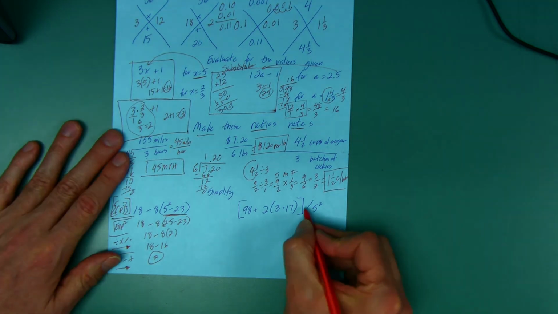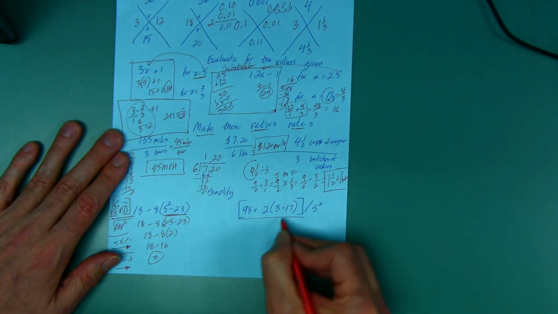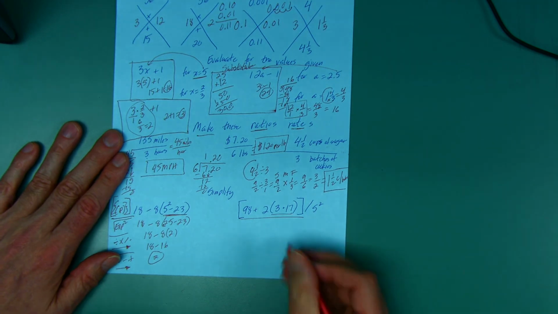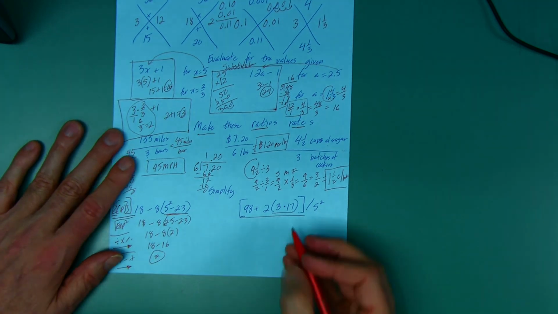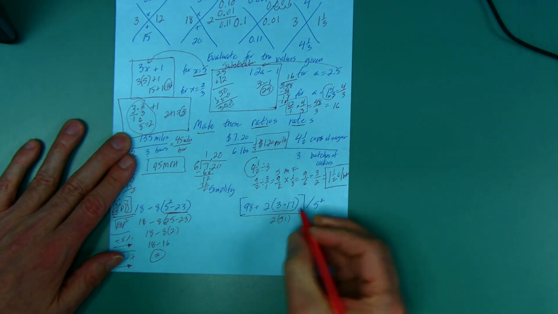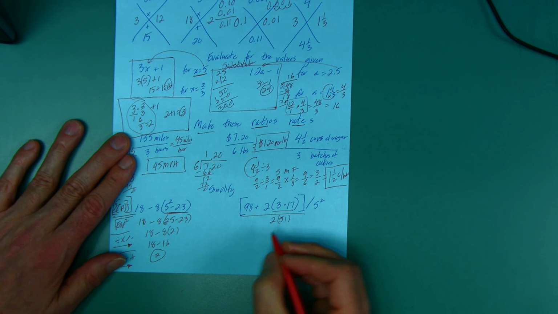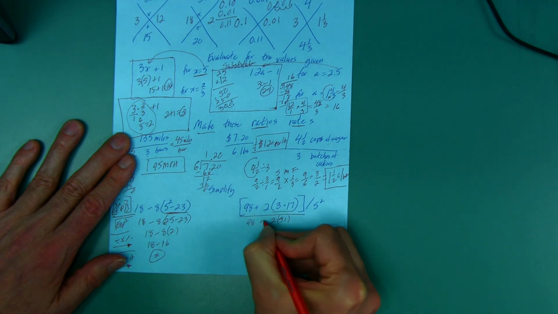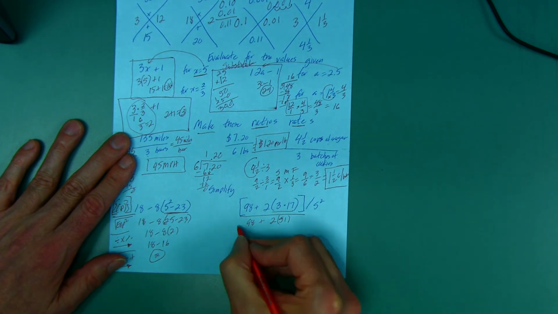All right. Big set of parentheses. Inside, I have a smaller set. I'm going to do that first. What is the product of 3 and 17? 51. Okay, that's on the inside parentheses. I have 2 times that, right? And 98 plus 2 is 100.